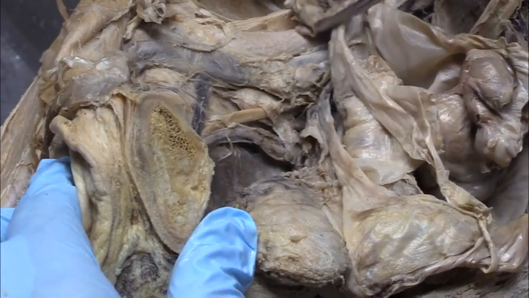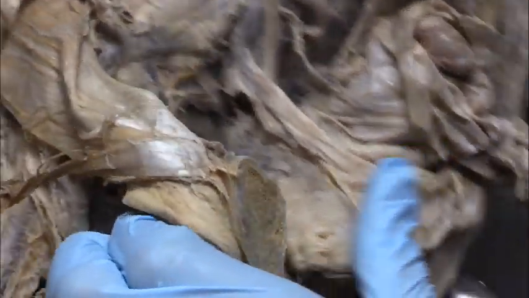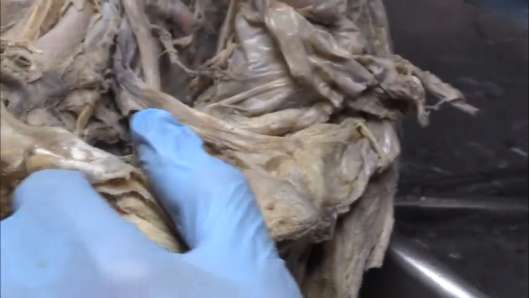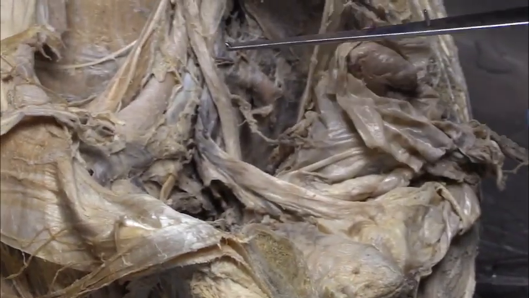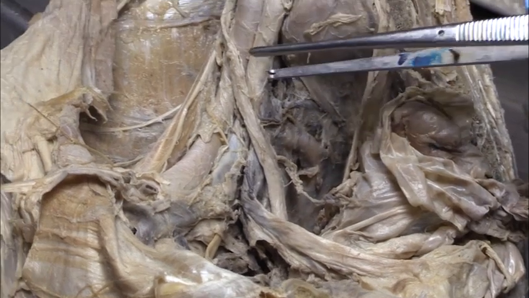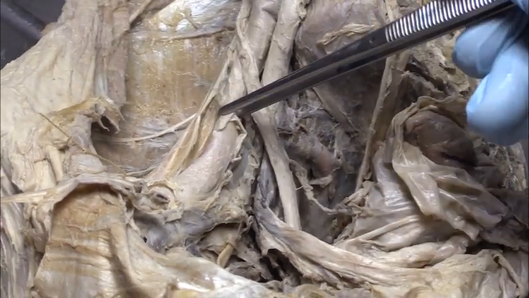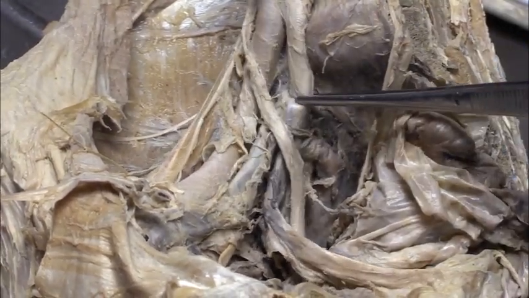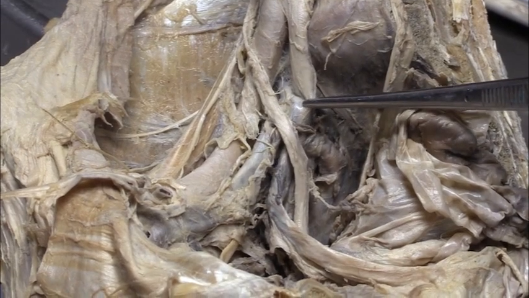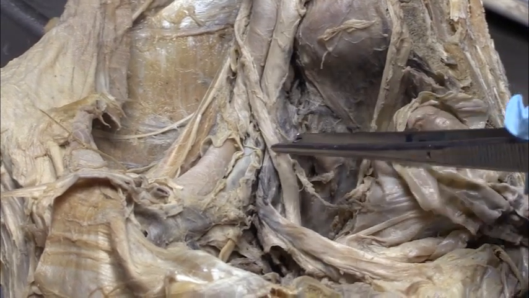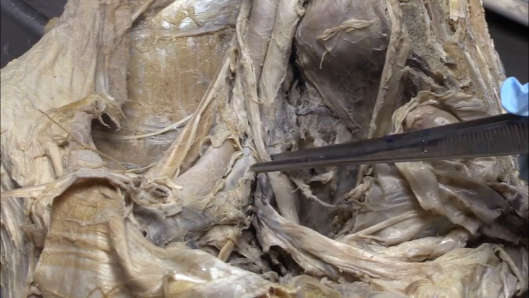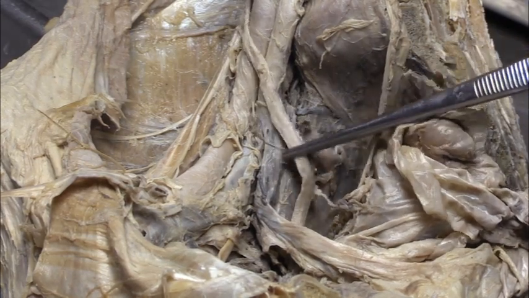Alright? Come back here now. We'll see this here. Here is the external iliac artery, and this is the internal iliac artery on the right side. Going down. Alright? And this is the ureter. The ureter is coming down here.